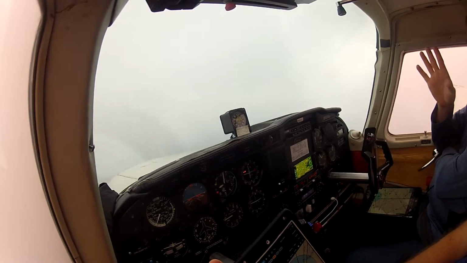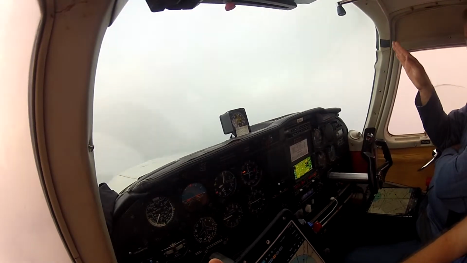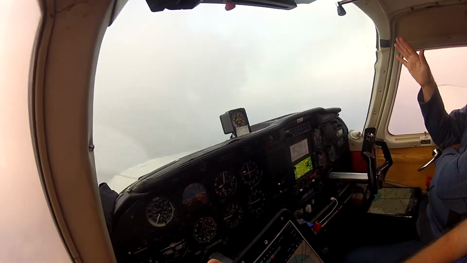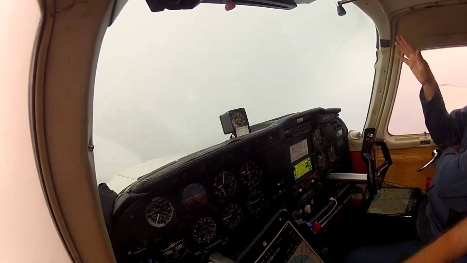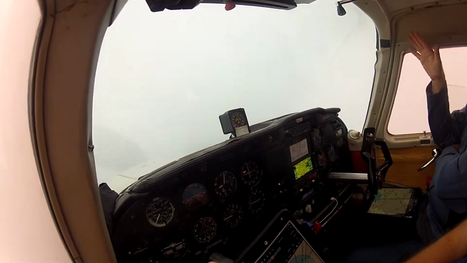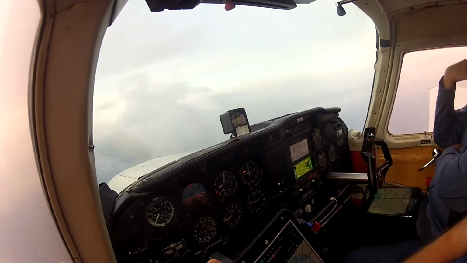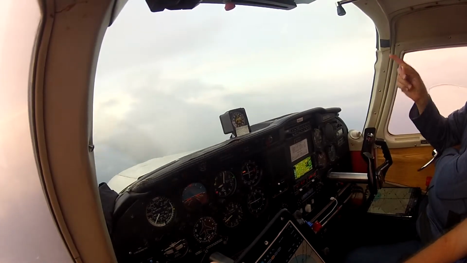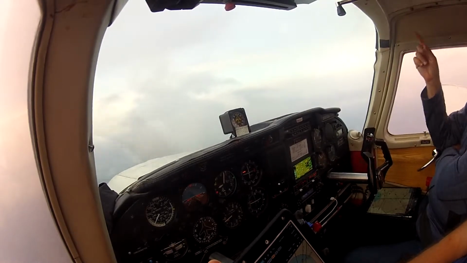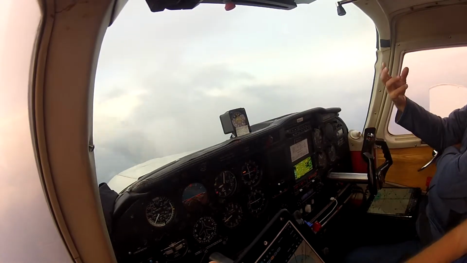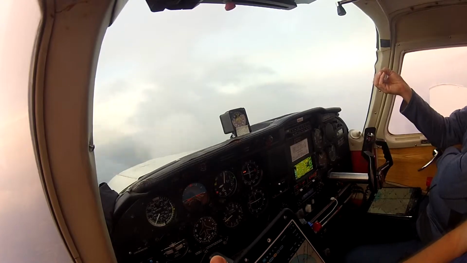Now, eventually, if it's too high, you won't have the performance to get above it. And you'll be stuck. All of a sudden, you're low, slow, still picking up ice up high. You are quickly out of options. So only climb if you are confident you know exactly where those tops are at. You have good reports. Maybe another 1,000, and you know you're going to get out of it.